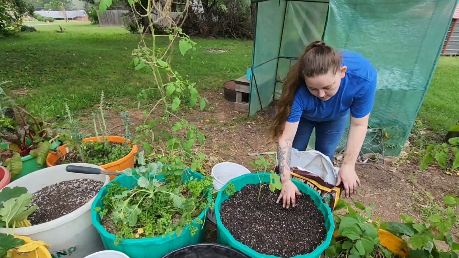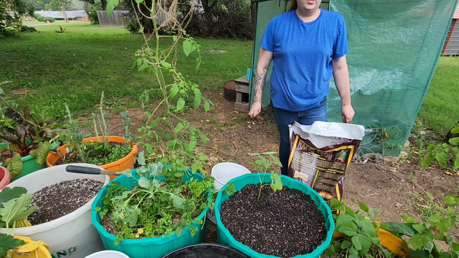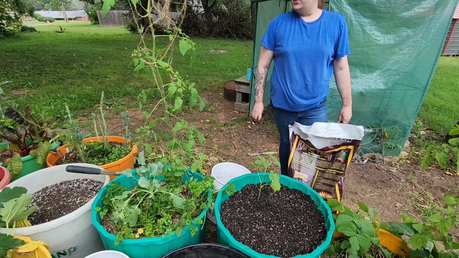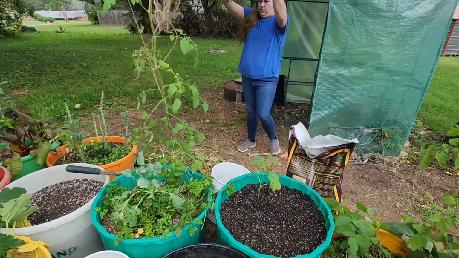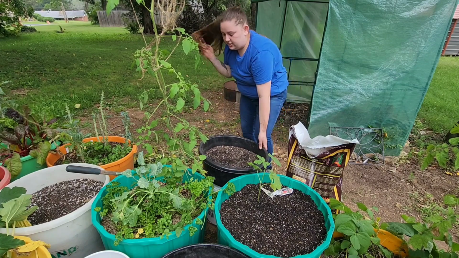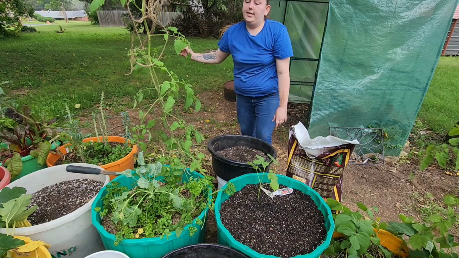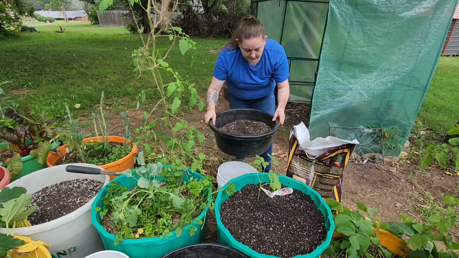Okay, this bed is ready. And not being able to find that drill kind of really put a damper in what I was doing. This container here is just a small one that I usually grow carrots or lettuce in, so I'm going to go ahead and fill it with new potting soil as well.